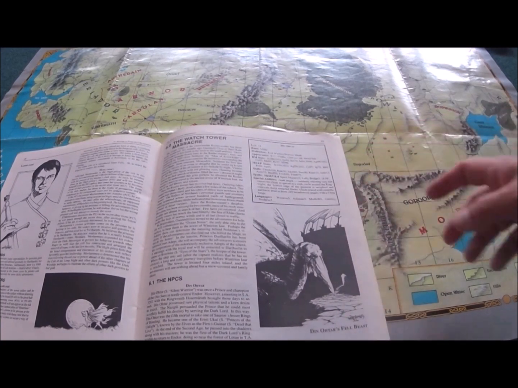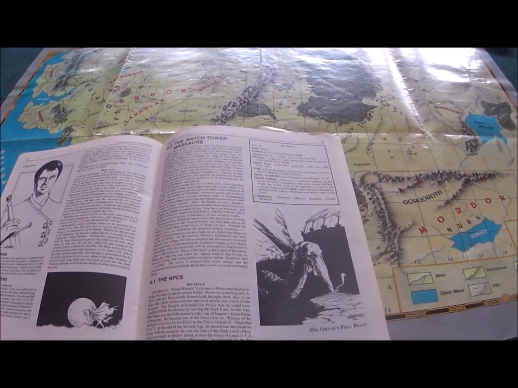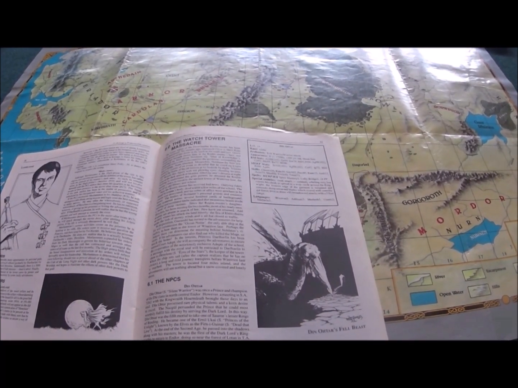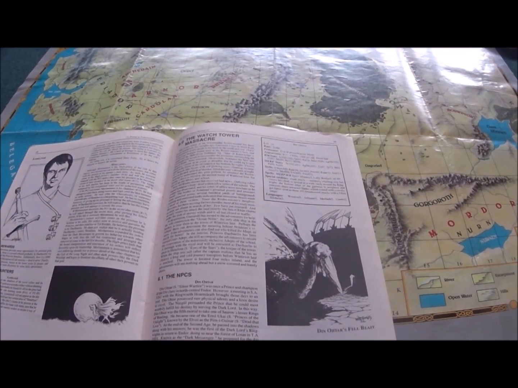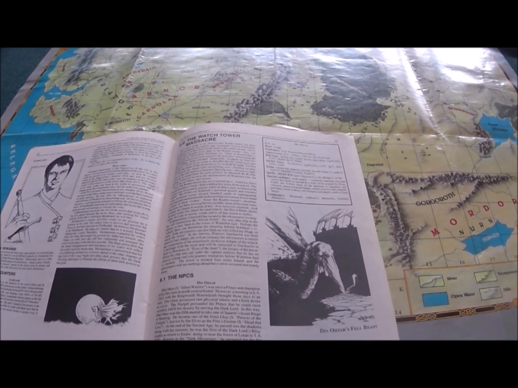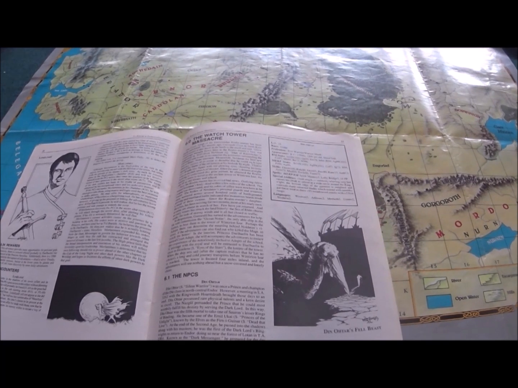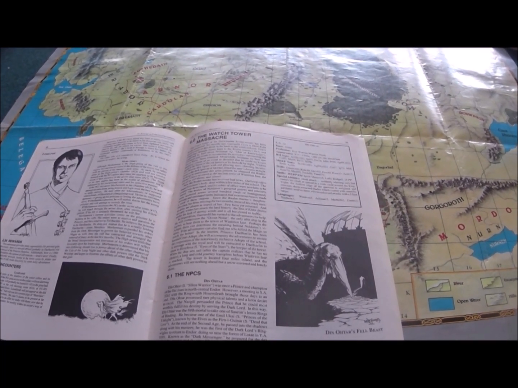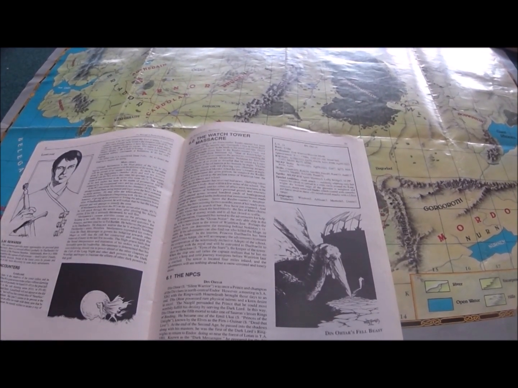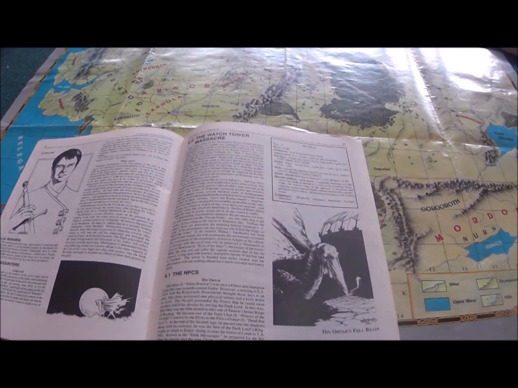Moving on, we got the Watchtower Massacre. So again, this deals with mages. The Cult of the Long Night is trying to get rid of all the magic users who might be able to detect Sauron. So there's a massacre at the Watchtower. Read the description. I'm not going to go through the entire description of what's going on.